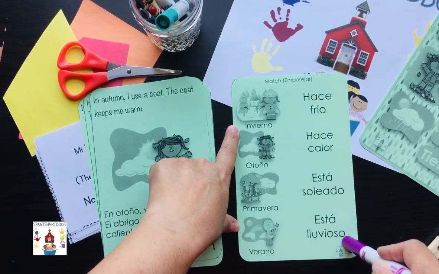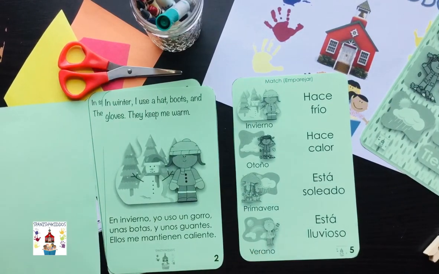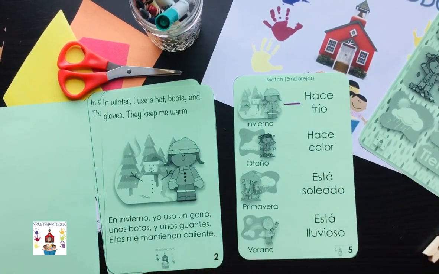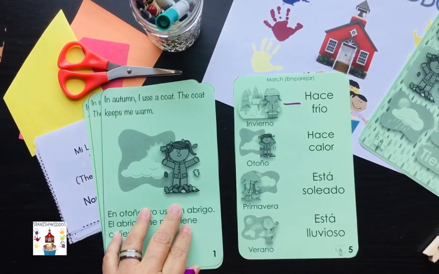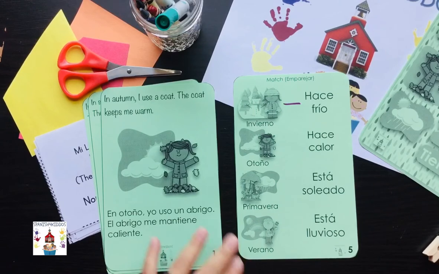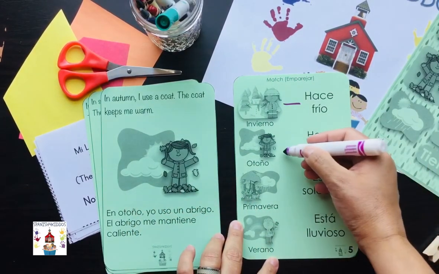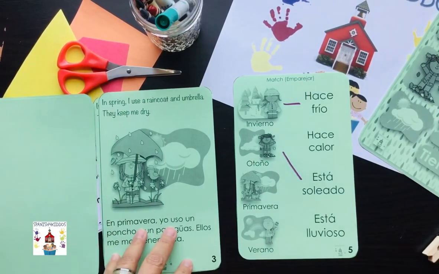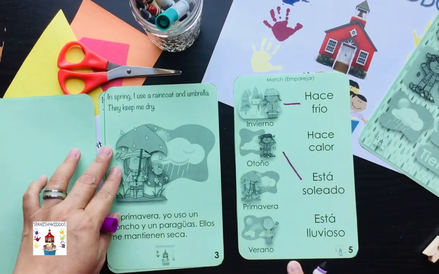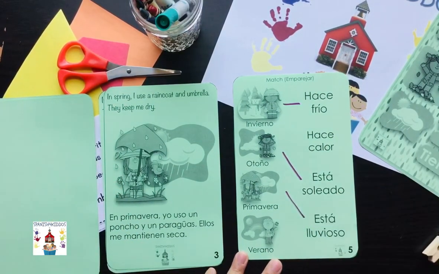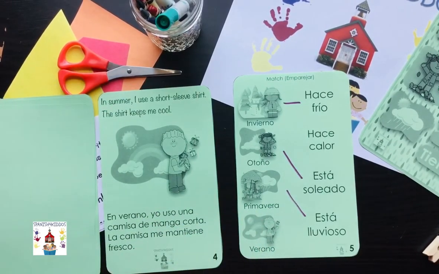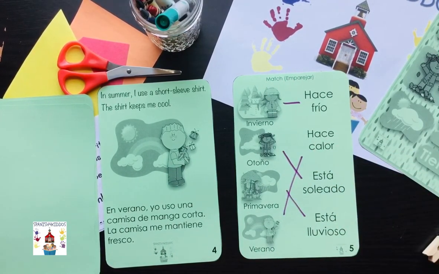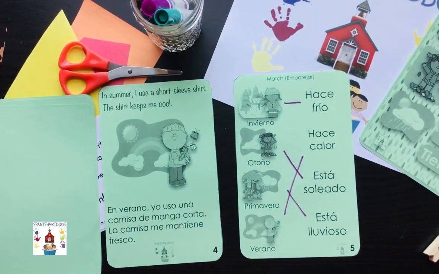En invierno, in winter, like we saw in here, what type of weather you have? Hace frío. So here we can match that hace frío. Then in fall or in autumn, what type of weather that you might have? Está lluvioso, está soleado, hace calor. Here we want to say that está soleado. En primavera, as you can see, you start using maybe some apparel that keeps you dry. Of course, like an umbrella or raincoat, right? So está lluvioso. And then in summer is when it gets really, really hot, right? Depending on where you live, too. But that is when it's very, very hot. Hace calor.